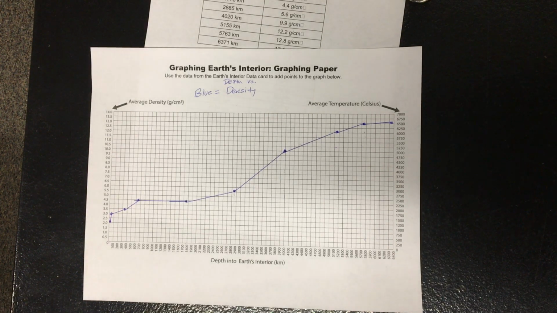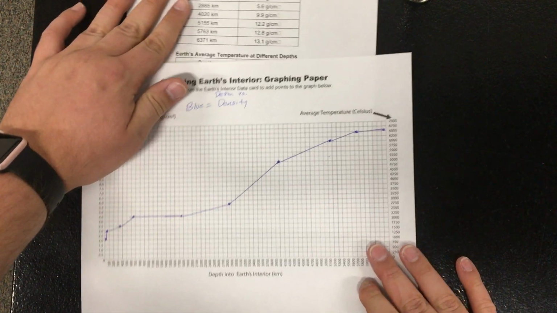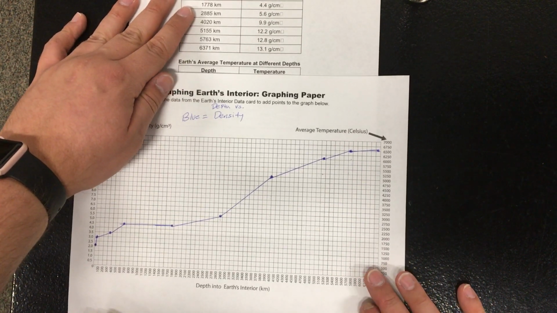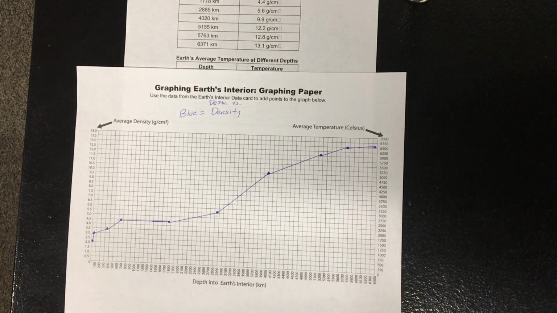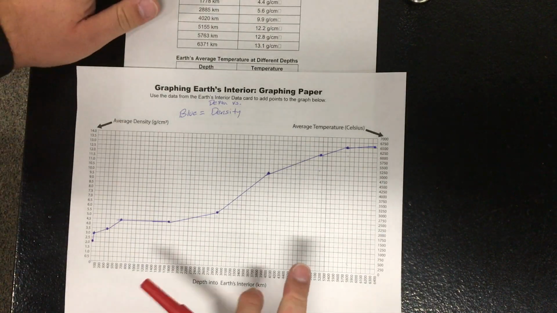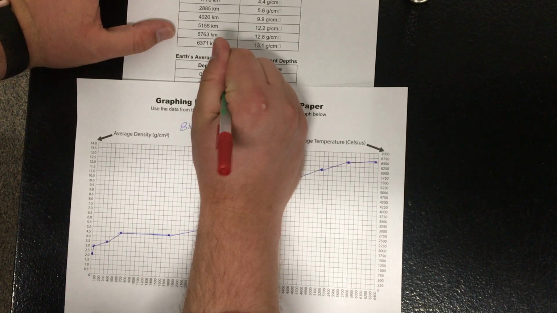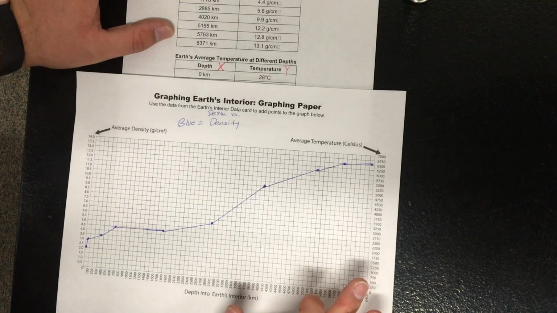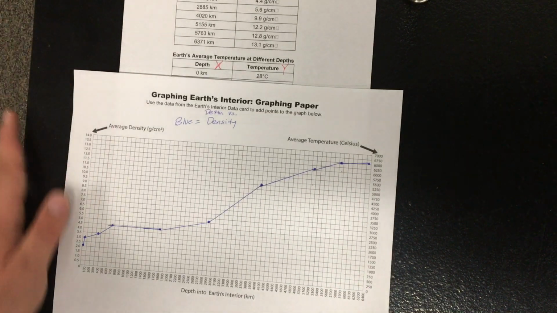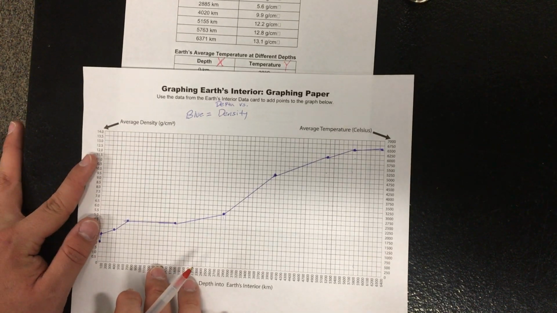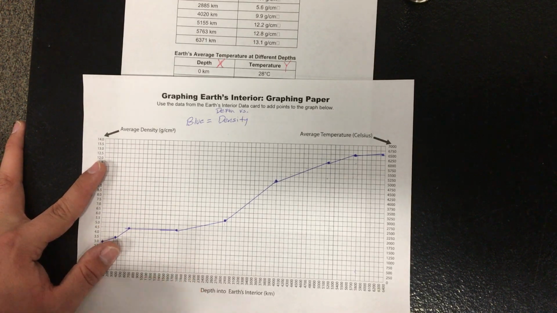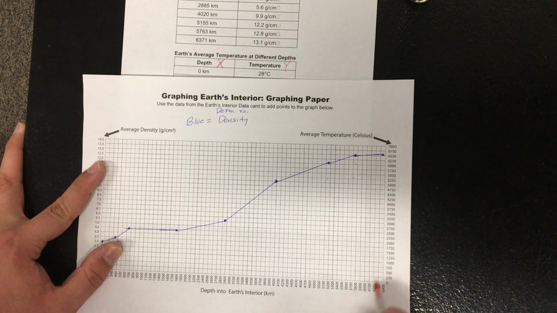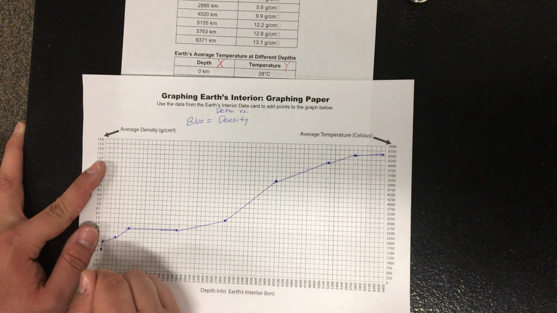So now let's graph our next part here. We've got the average temperature at different depths, okay? So we're gonna start with our first one. So remember, depth is X, temperature is Y, okay? So at 0 kilometers, our temperature is 28 degrees Celsius, which is, each line goes up 250, so it's gonna be pretty darn close to 0, so we're just gonna start right here, 0, 0.